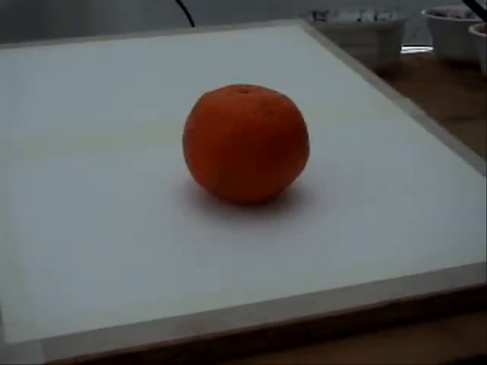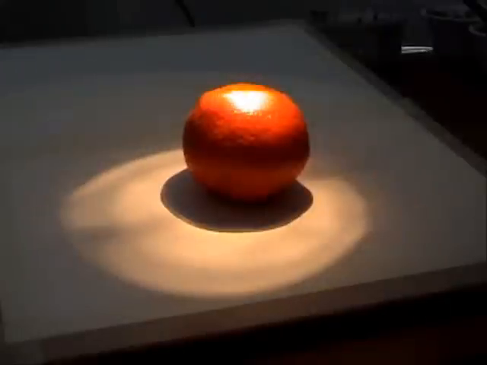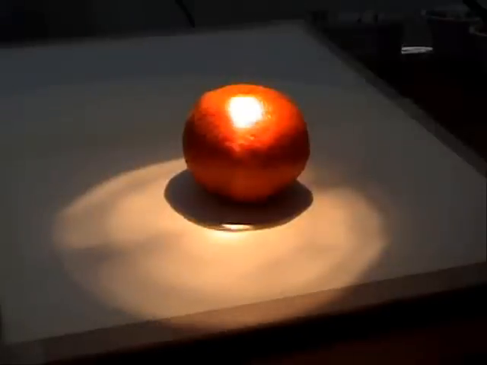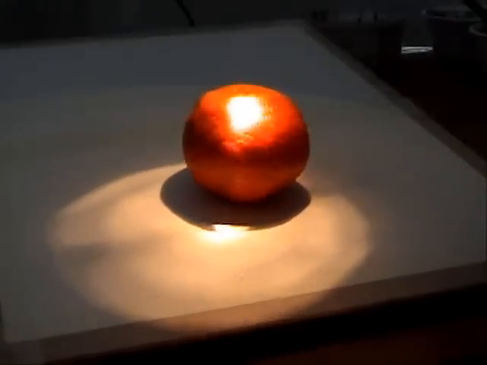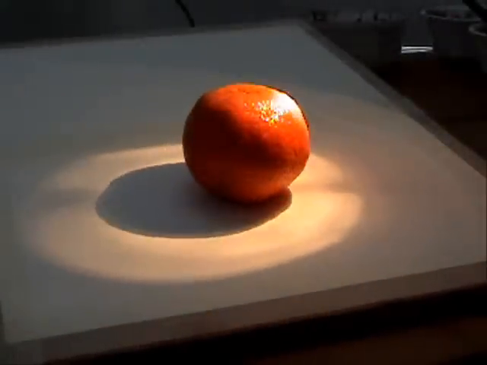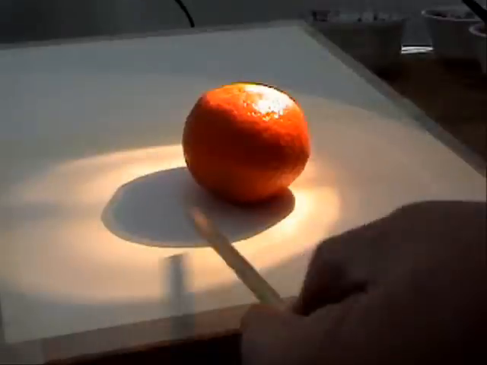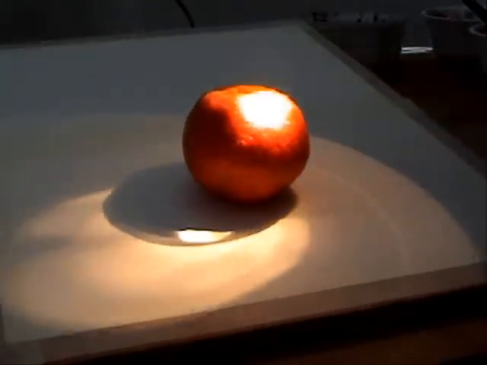But if we change that now with a torch, you'll see what a difference this makes. So that's the torch on top, and you can see now that this light is coming directly from above. So you can see that there's a highlight on the top of the orange and a shadow on the bottom of the orange. And you'll notice that if I change the direction of the torch, the shadow lengthens, and the highlight changes where it appears on the orange itself.